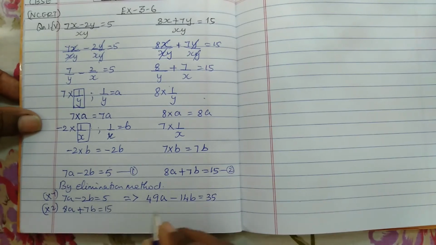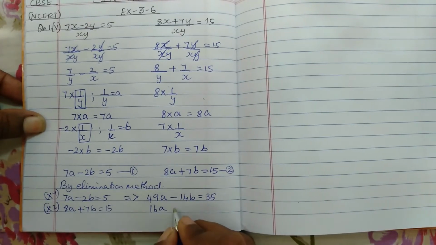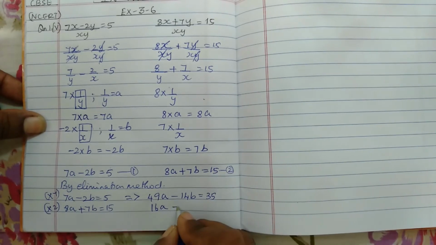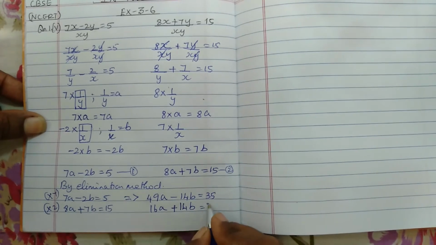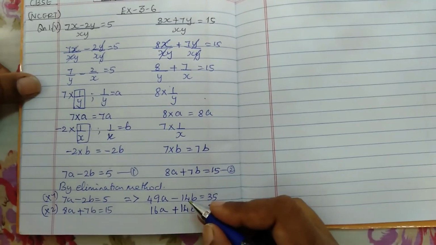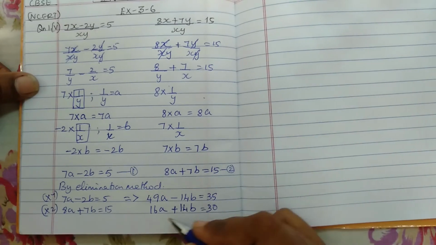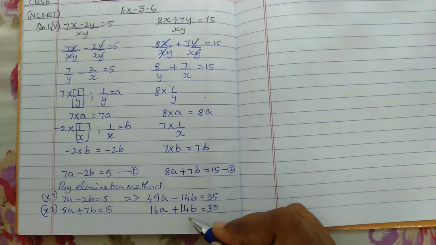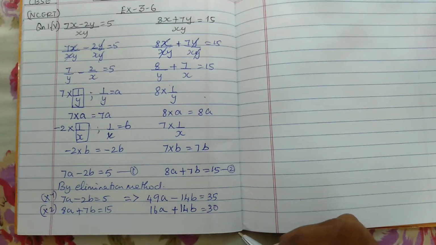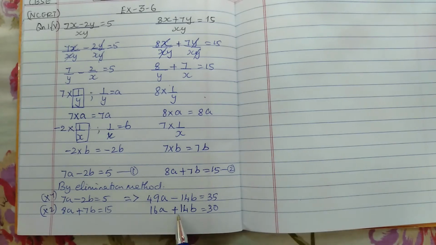Then 8 into 2 is 16, so 16a, then 2 into 7 is 14, so plus 14b is equal to 15 into 2 is 30. Now we have a minus 14 and plus 14 here, so we need to add this equation, right? Because if I subtract this equation, then this sign will change. So I will not be able to eliminate this.